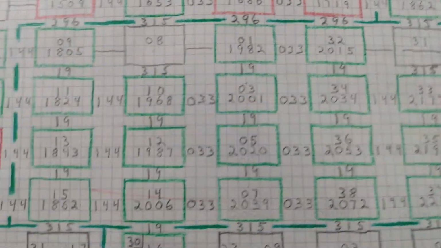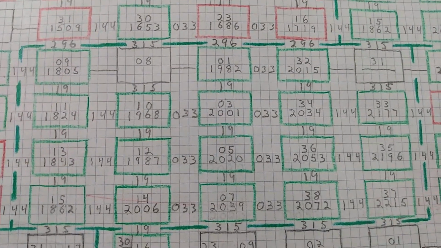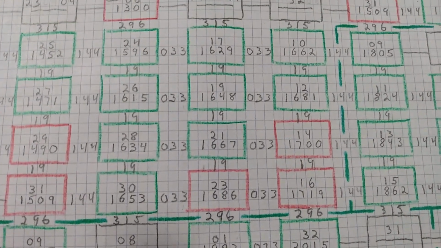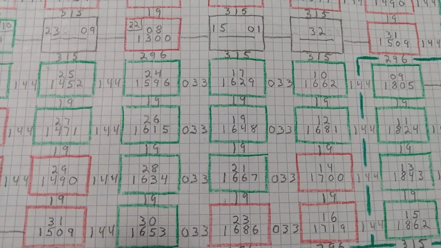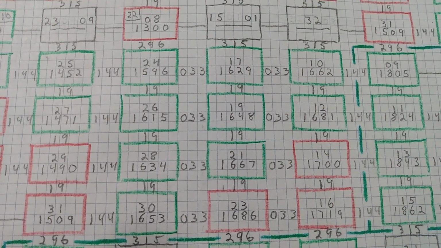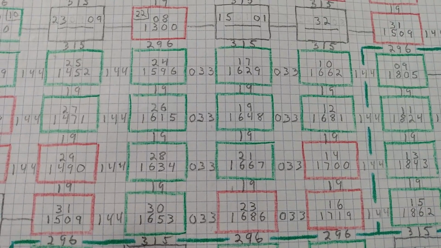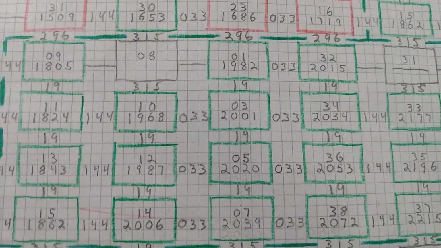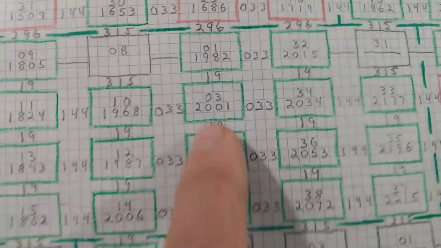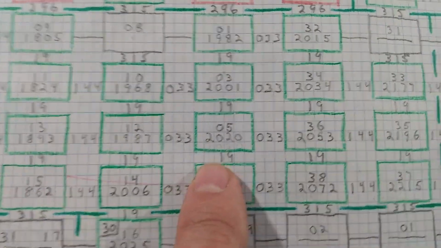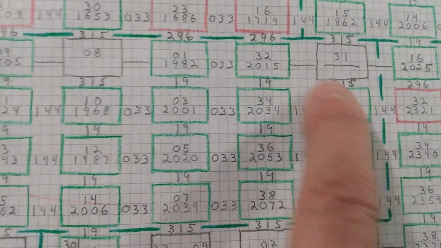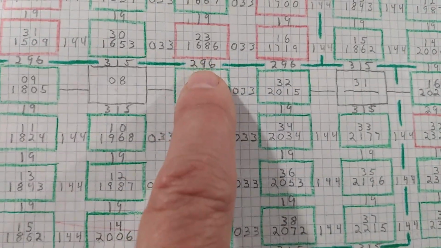When you take this green dotted line area right here and you move back in time, you start to get red ones, meaning non-occurrences. Remember now, these are all moving exactly this way, in this pattern: 19 years, and the 315s. Inside of this block there's not a 290, but there's a 296 right there.